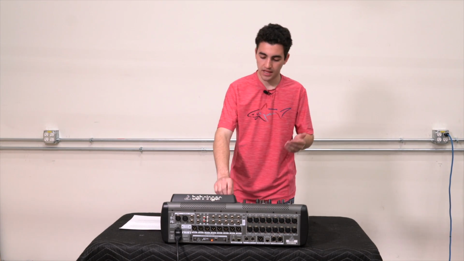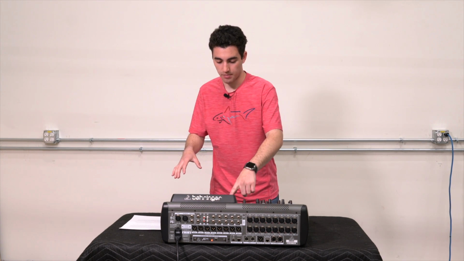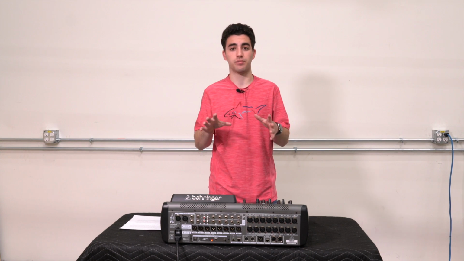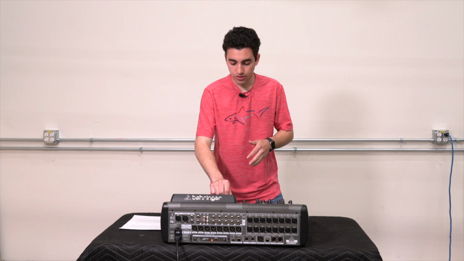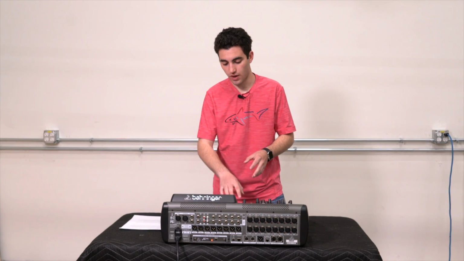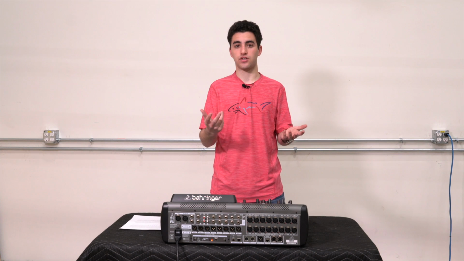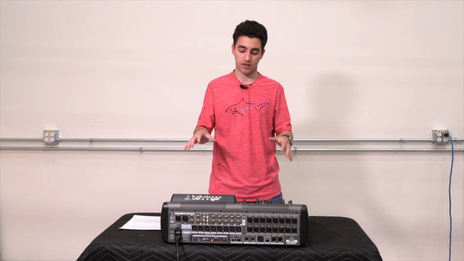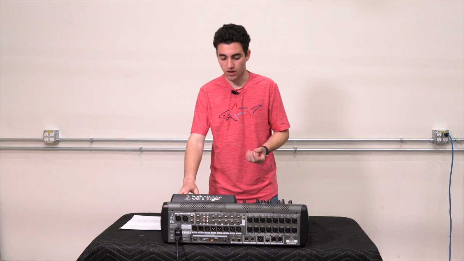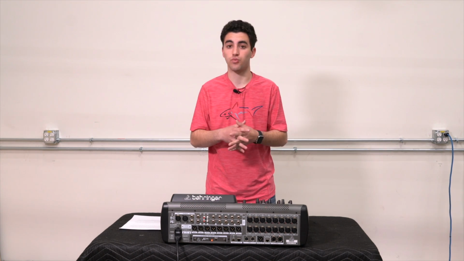Our outs. So on here, if you have a full size, you won't see any asterisks. But if you have a compact, you will only see 1 through 8, which is your outputs. 9 through 16 have an asterisk next to them because you don't have them locally. So you have 8 outputs, so you can have 6 buses and a main left and right, which makes everything really convenient. Last but not least, you have your XLR outputs, so outputs 1 through 4 and 5 through 8. You can decide where you want them to go.